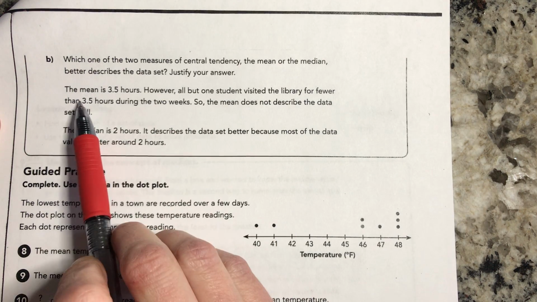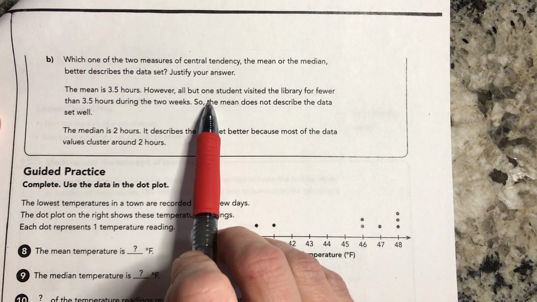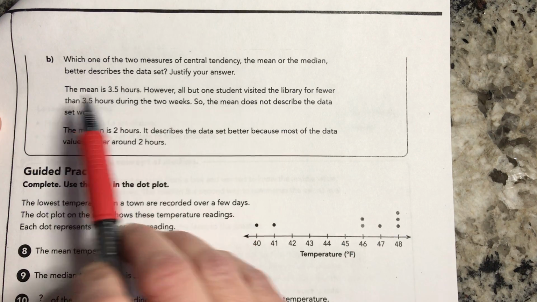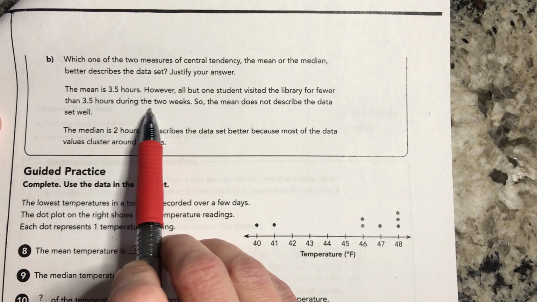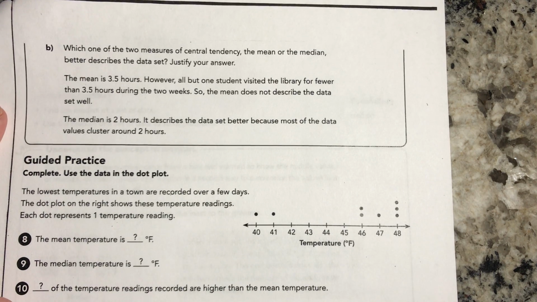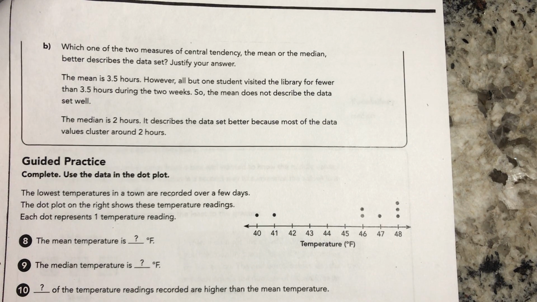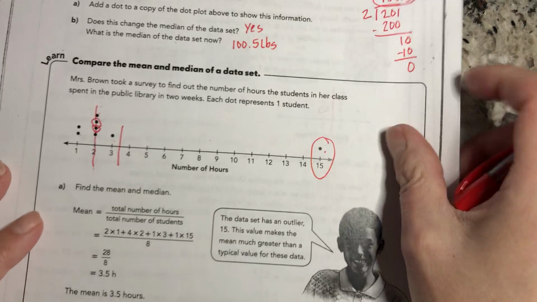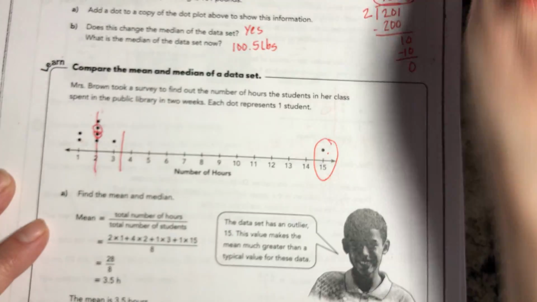Okay, justify your answer. The mean is 3.5 hours. However, all but 1 student visited the library for fewer than 3.5 hours during the 2 weeks. So the mean does not describe the data set well. The median is 2 hours. It describes the data set better because most of the data values cluster around 2 hours. Remember? I would agree right here.